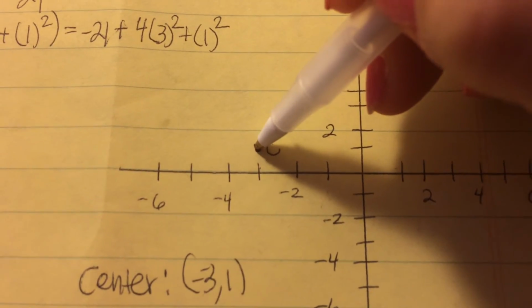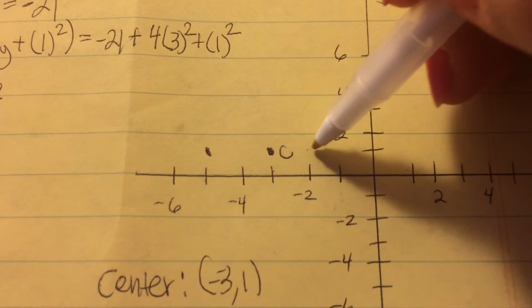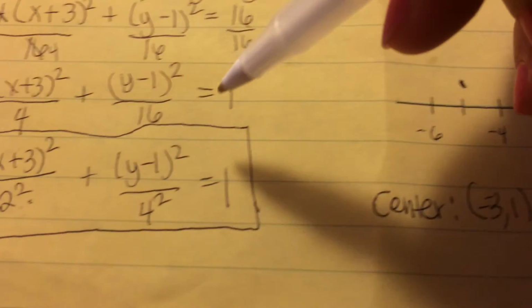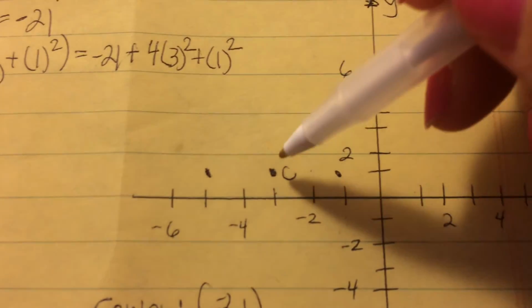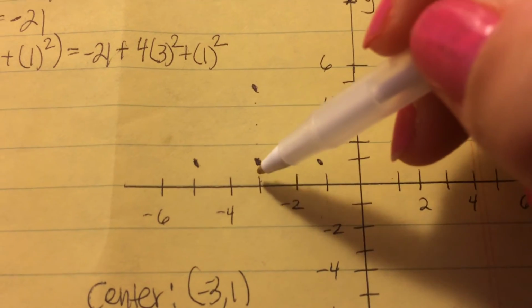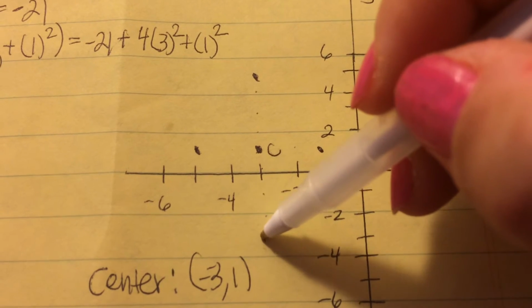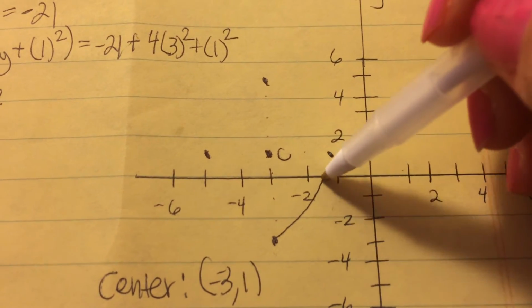So 2 spaces to the left, 1, 2. 2 spaces to the right, 1, 2. And then we're going to go 4 spaces up and down. So 1, 2, 3, 4. And then 4 spaces up and down. So 1, 2, 3, 4 right there. So now we're ready to graph it out.